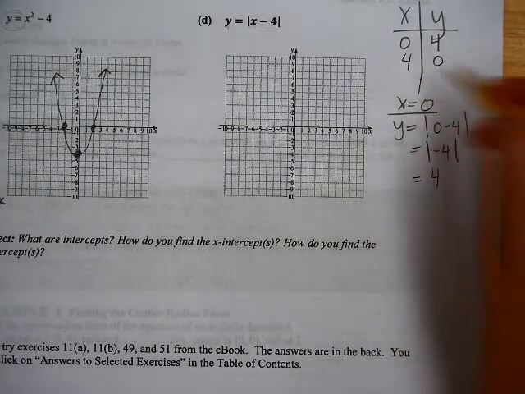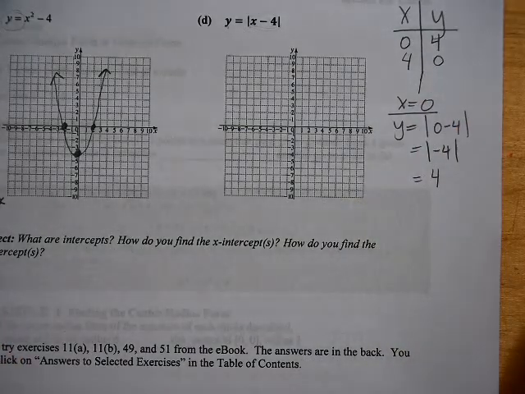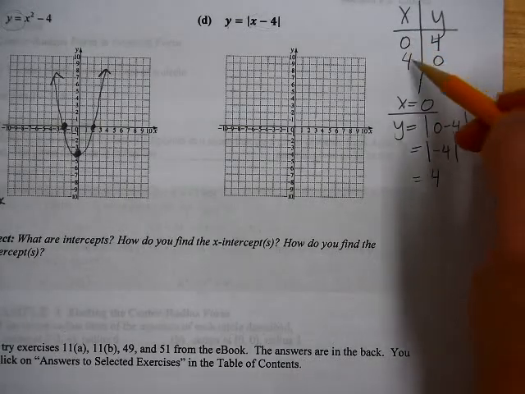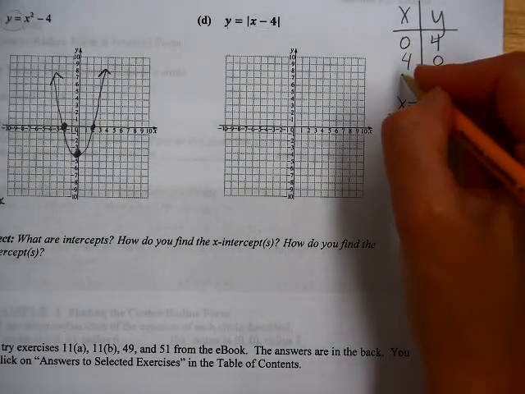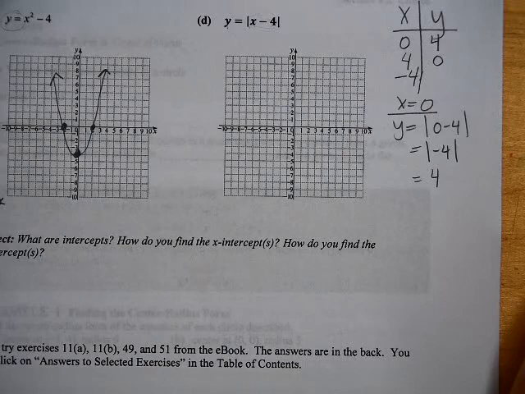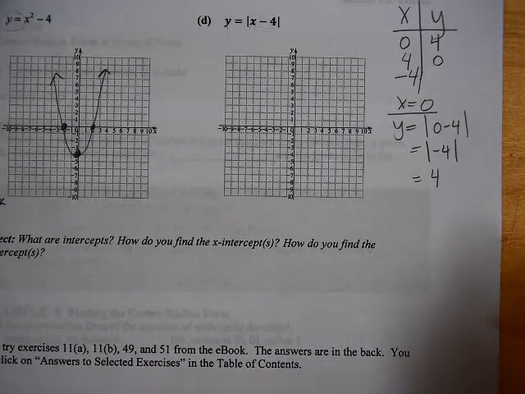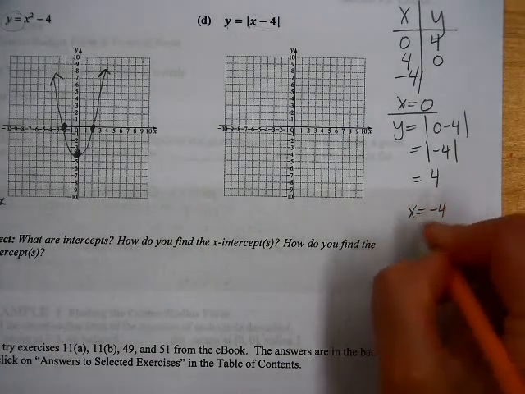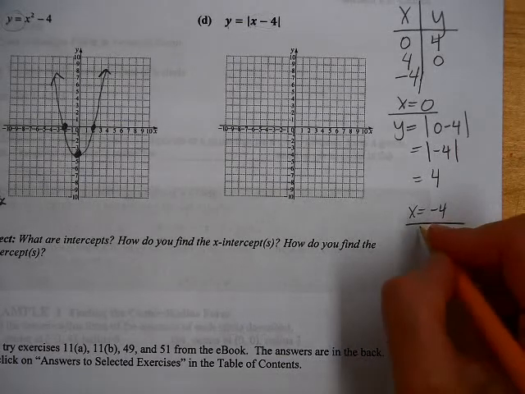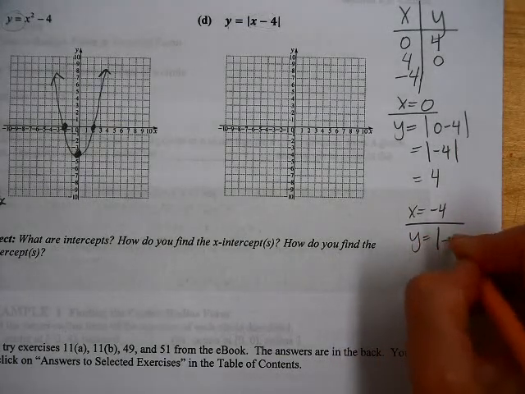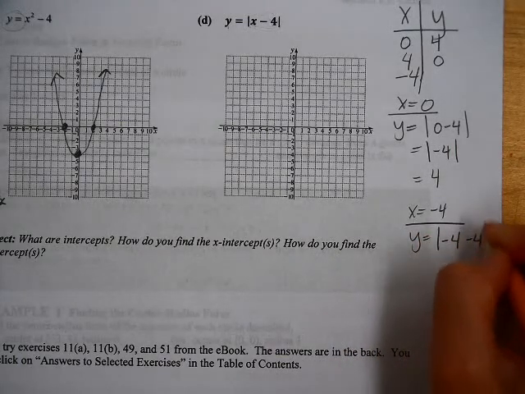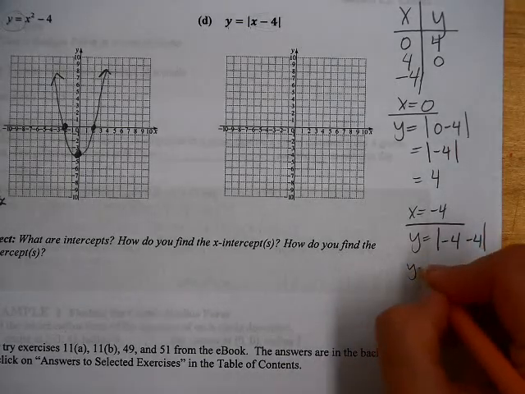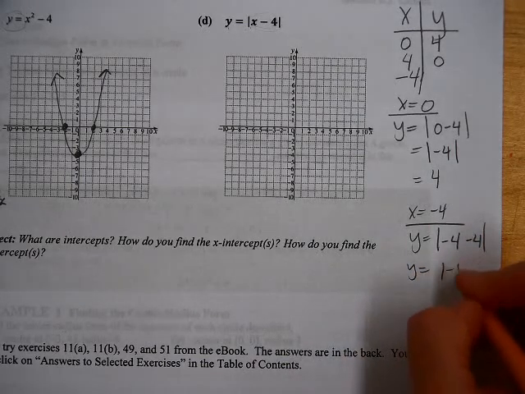Let's come up with one other number. Let's plug in something for x. We have 0 and we have 4. Let's just say, since x can be positive or negative, let's say x is negative 4. If x is negative 4, that gives me y equals the absolute value of negative 4 minus 4. Well, negative 4 minus 4 is negative 8.